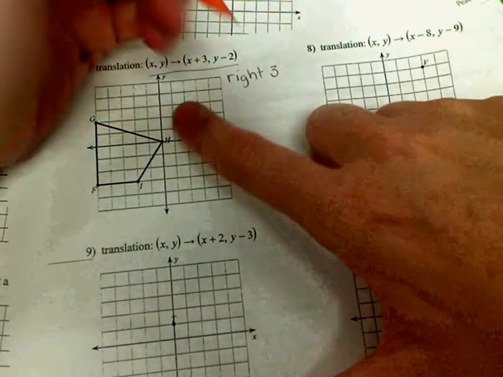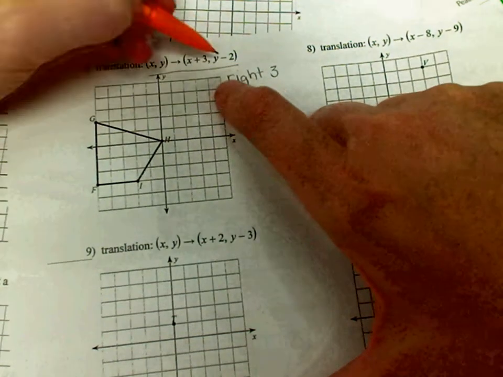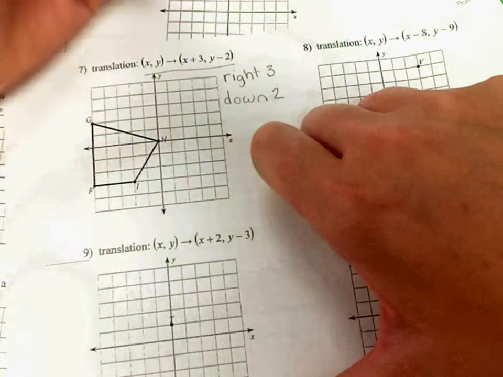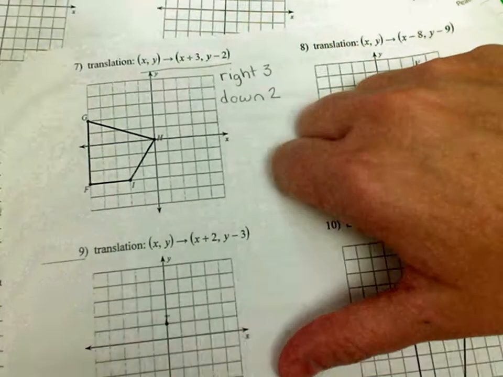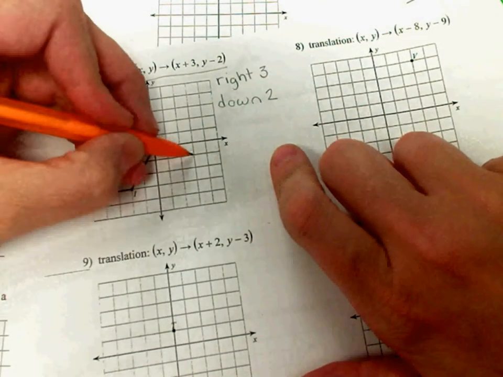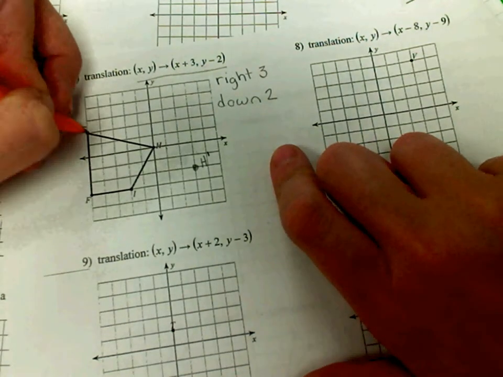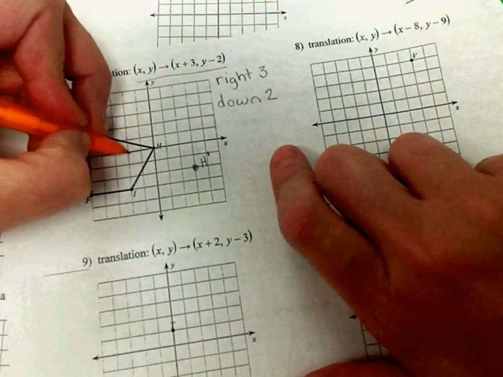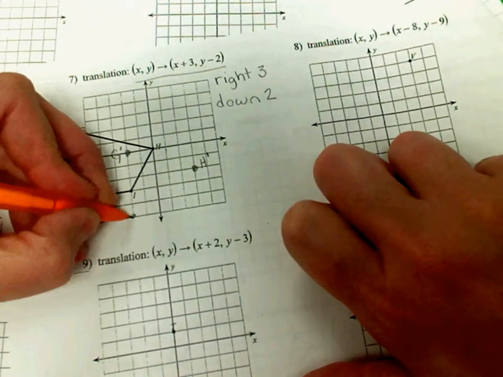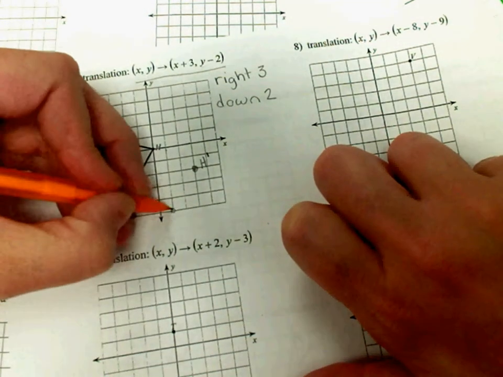All right, and then y minus 2, so we know since it's y, that refers to up or down. And since it's minus 2, that means it goes down 2. Again, if it said plus 2, that would mean it goes up. But here it says minus, so it goes down. So right 3, down 2 for each point. There's H, G, 1, 2, 3, 1, 2. F, 1, 2, 3, 1, 2. And I, 1, 2, 3, 1, 2.